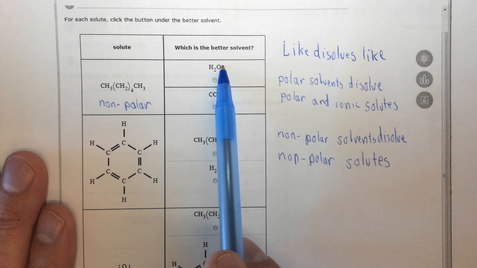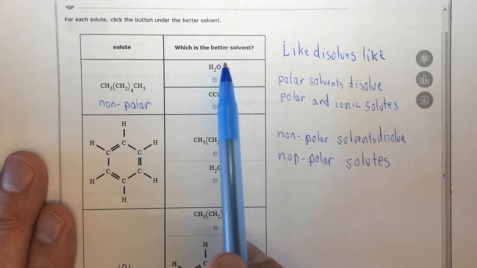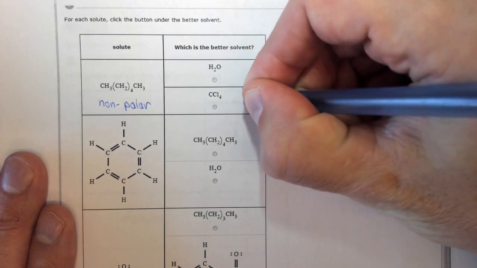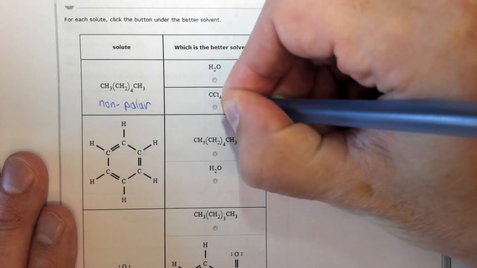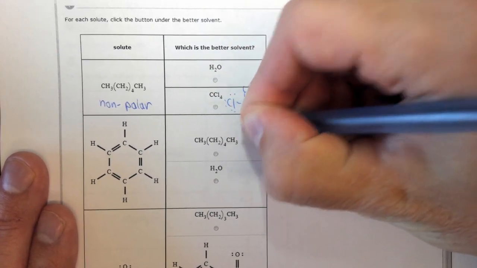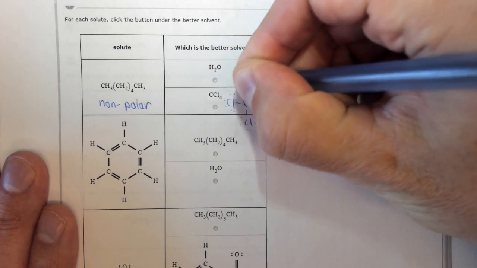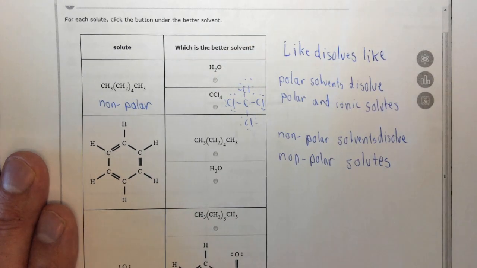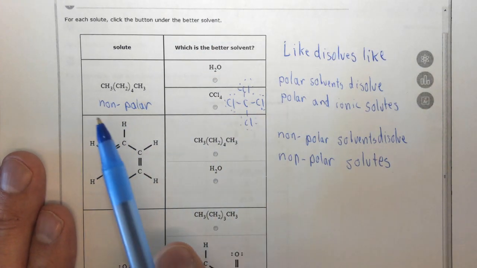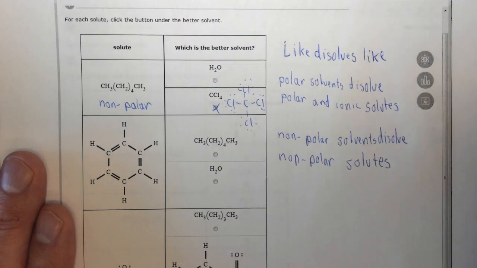Water is very polar. This is a very common solvent, so we know this is polar. Carbon tetrachloride, where you have all 4 domains being chlorine, is actually nonpolar because all domains are the same. So carbon tetrachloride is a nonpolar solvent. So the nonpolar carbon tetrachloride will dissolve the nonpolar solute.